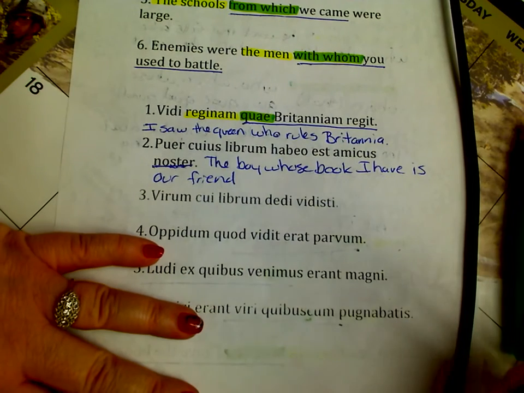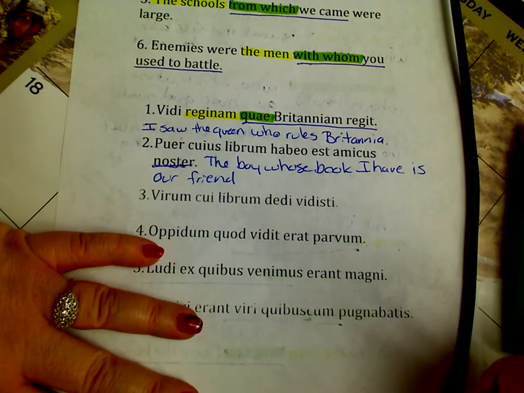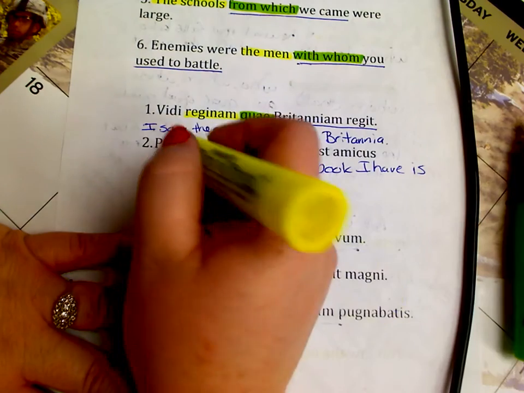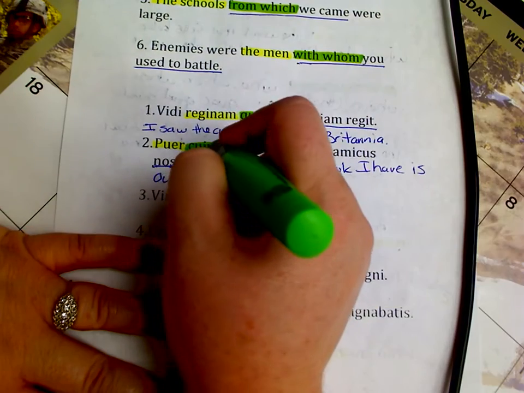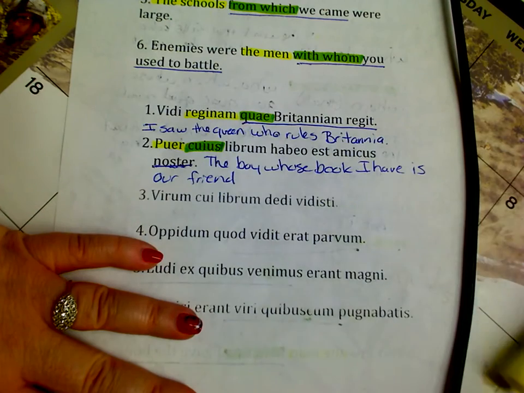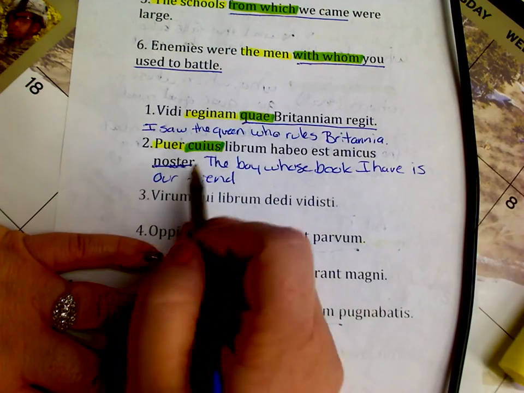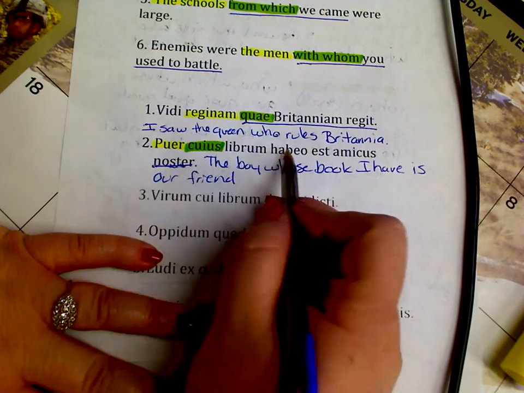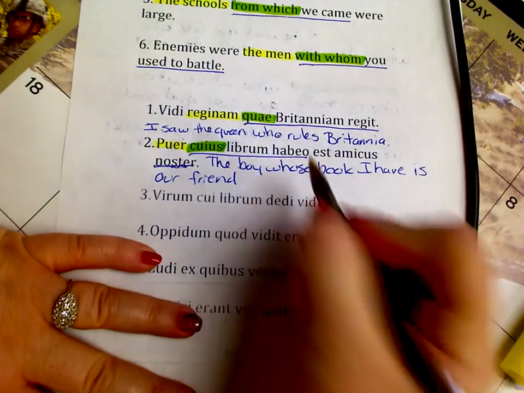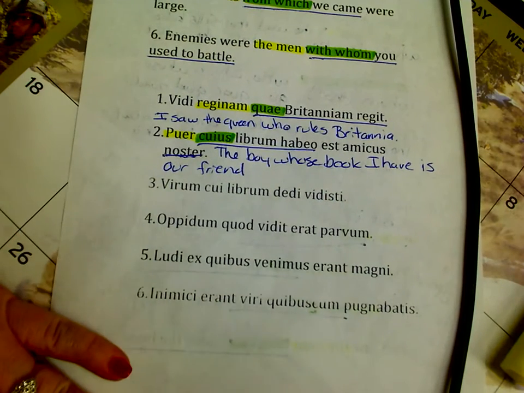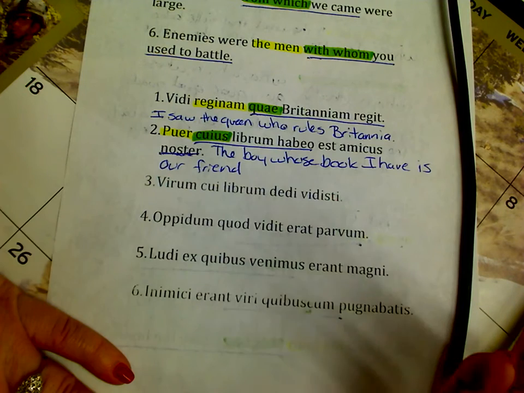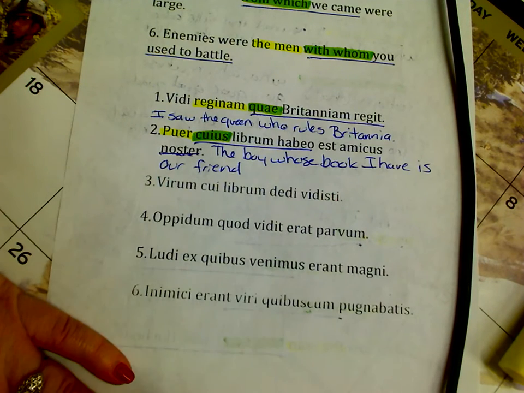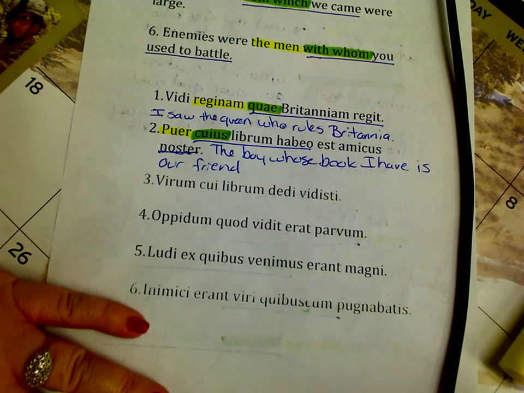But anyway, let's continue. All right, so who's the whose? It's the boy. He's our antecedent. Cuius, which means whose, is our relative pronoun. So we're going to start there. Whose book I have. Habeo is have, so you go to there. And there you go. Why don't you go ahead and try 3, 4, 5, and 6 on your own. Pause the video. And then when you're ready, come back on and you'll see the answers. I'll be doing them right now.